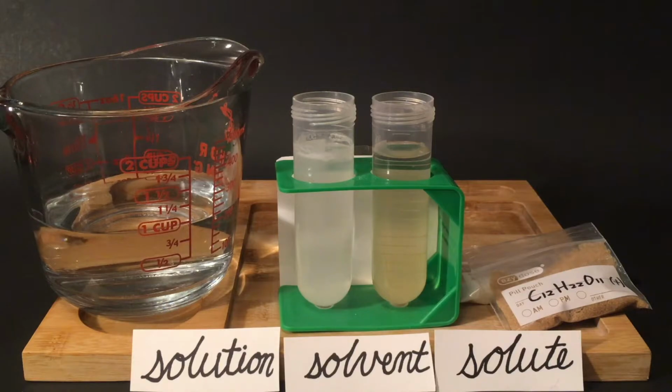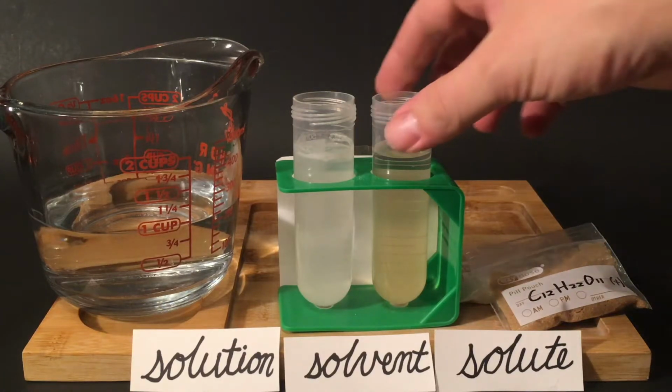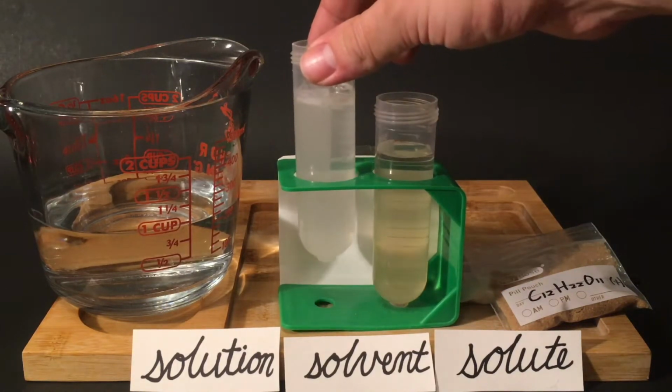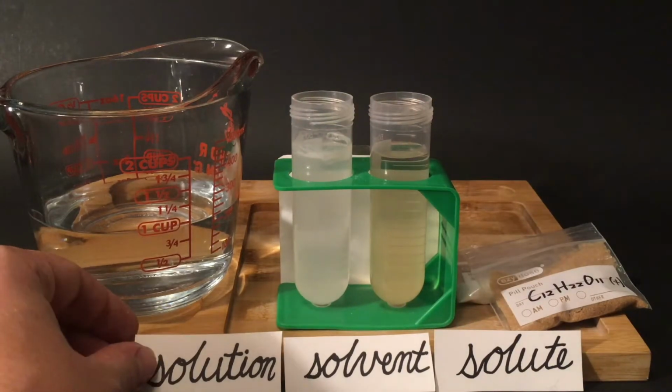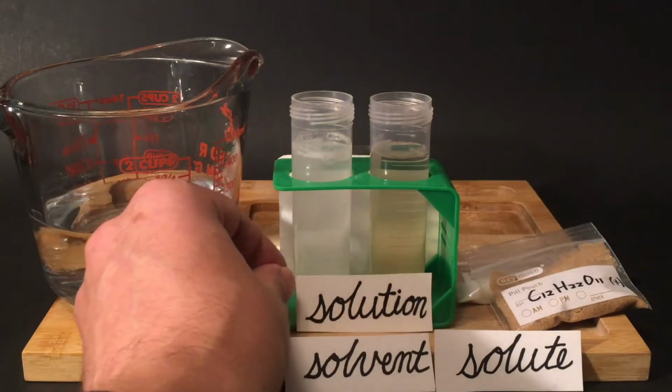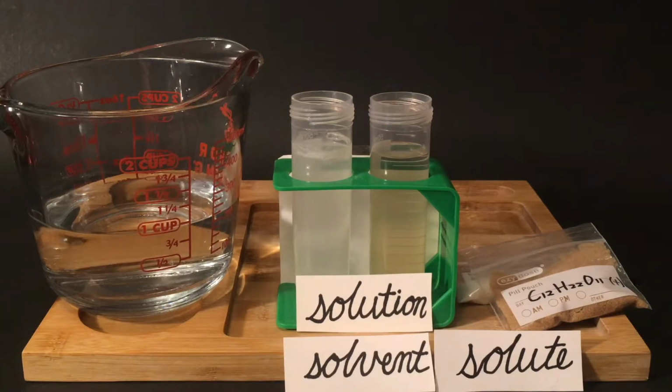Well, in math, you only get the solution after you've solved the problem. Our solution is what we made. The two substances working together as one.